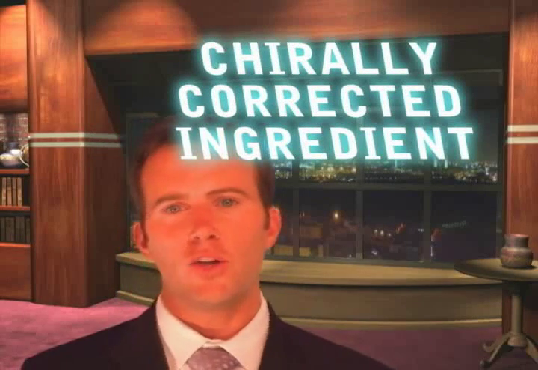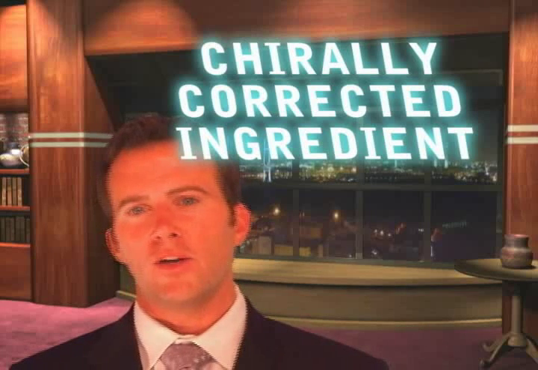Anytime you see an L or an R in front of an ingredient, or a D, which is the other nomenclature for R, you know that this ingredient was chirally corrected. Now, we tried to chirally correct every ingredient we could in the line, but that's really up to the ingredient manufacturers to spend the money on that. We don't have the scientific equipment to be able to separate them ourselves. So look through a line, and every time you see an L or a D, know that you're getting the most potent ingredient. One other example I'll give you of this is alpha-lipoic acid.